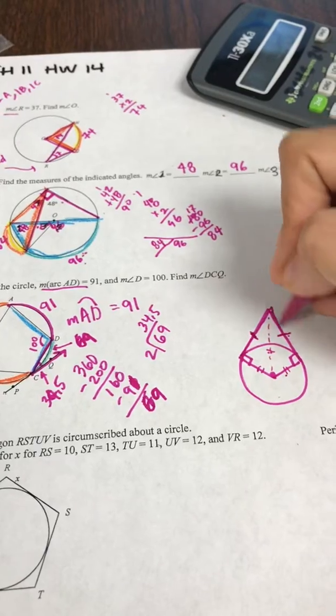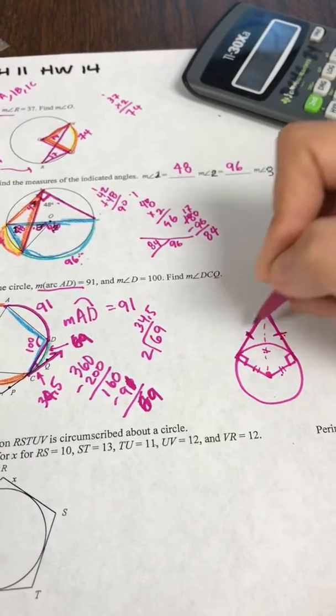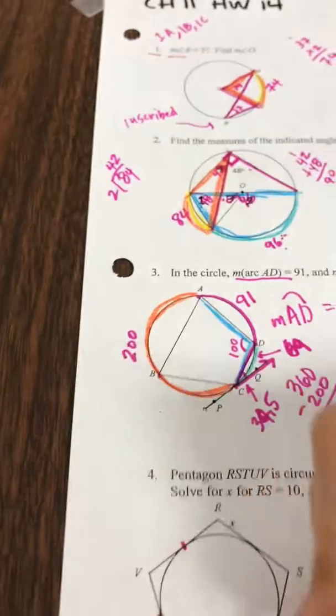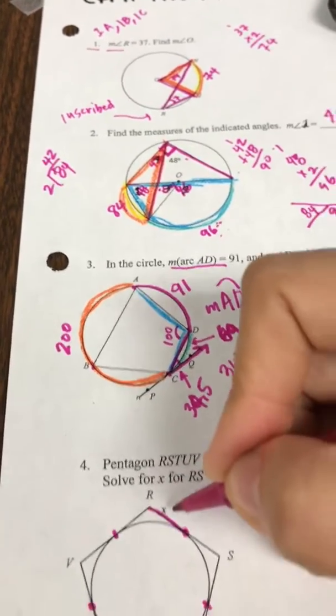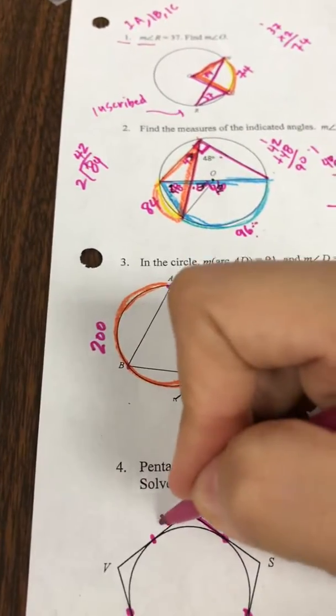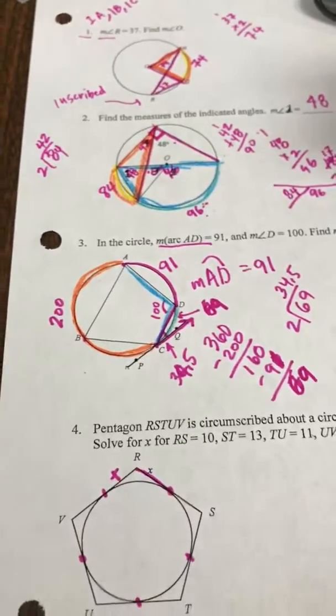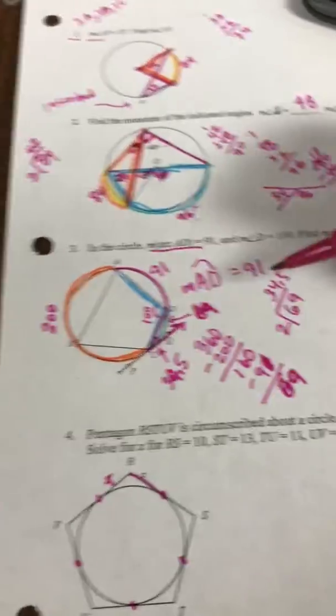So if I think of this as a party hat, the left side and the right side of the party hat have to be equal. And I have the same thing going on here. If the left side of this party hat is X, the right side has to be X. But I don't know the rest of the information, so I kind of have to draw that in.